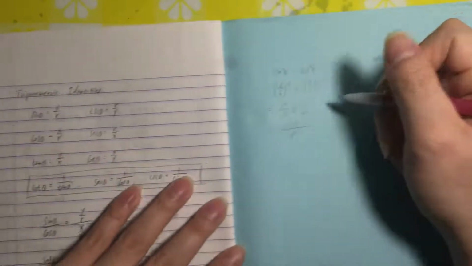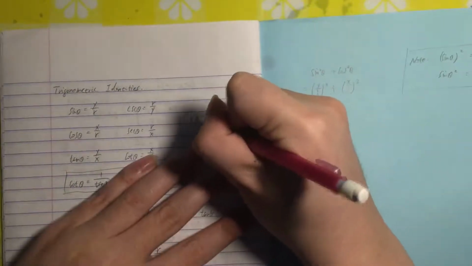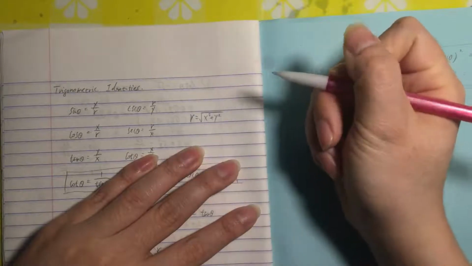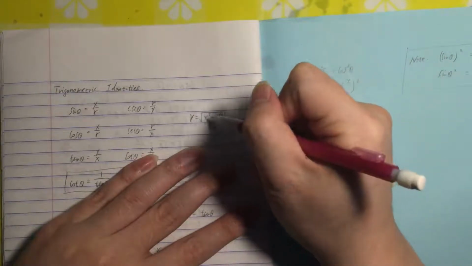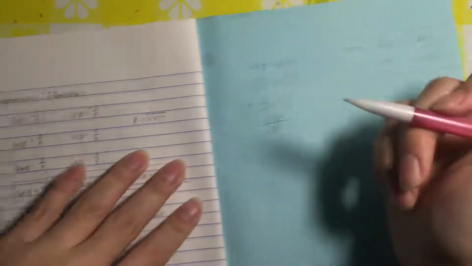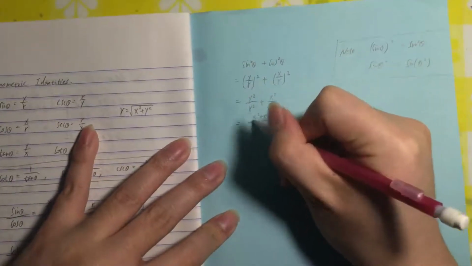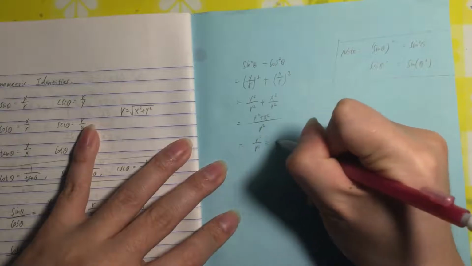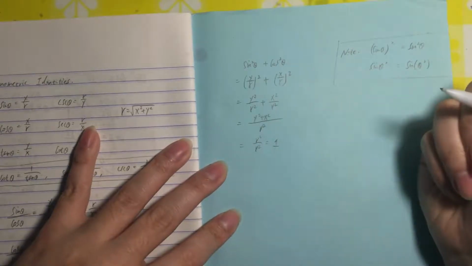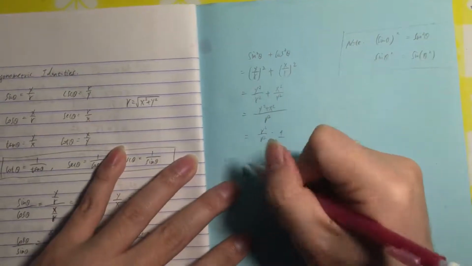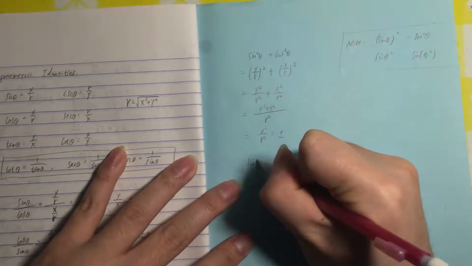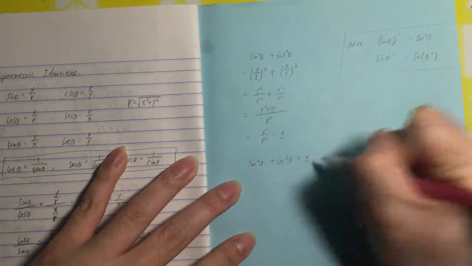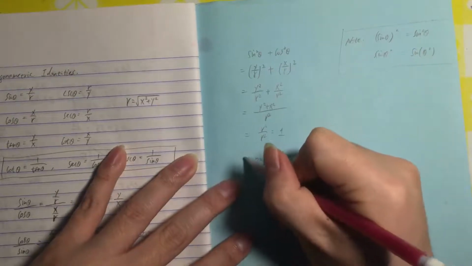We know that in the coordinate plane, r is always the square root of x square plus y square, which means r square is the same as x square plus y square. So on the numerator, x square plus y square is r square, and they equal 1. So sine square theta plus cosine square theta is always 1. That's another identity.